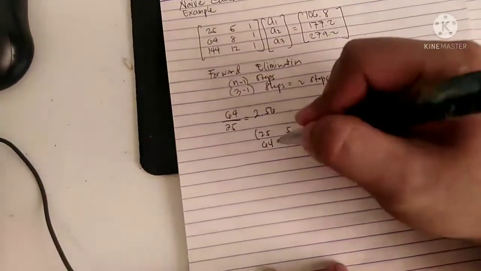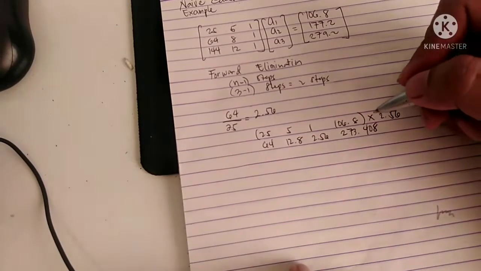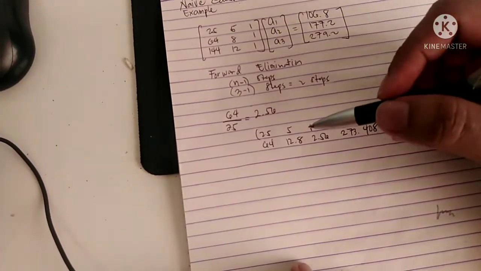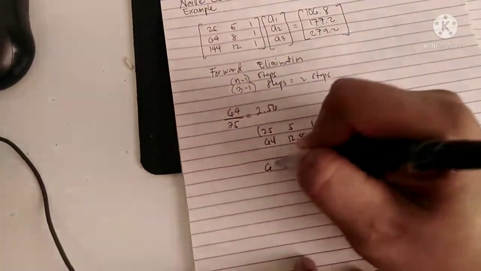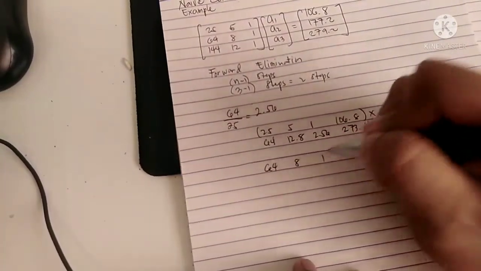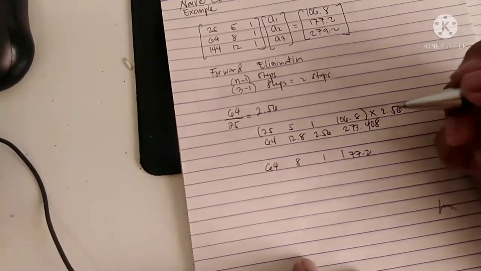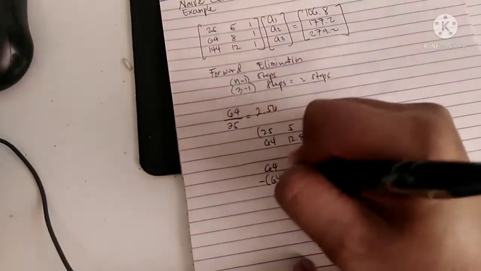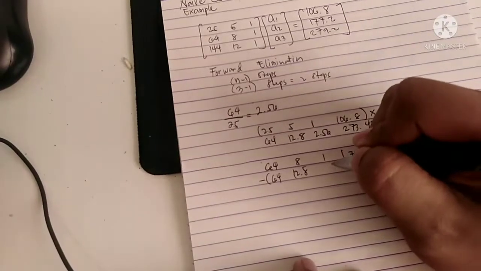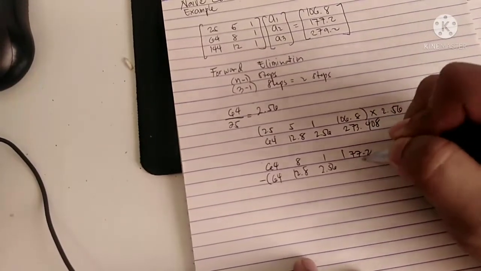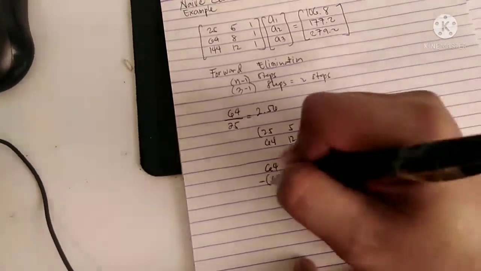So next, this is your new second row. Therefore, subtract the old second row with this new one. So this is 64, 8, 1, 177.2, minus the new value: 64, 12.8, 2.56, 273.408.